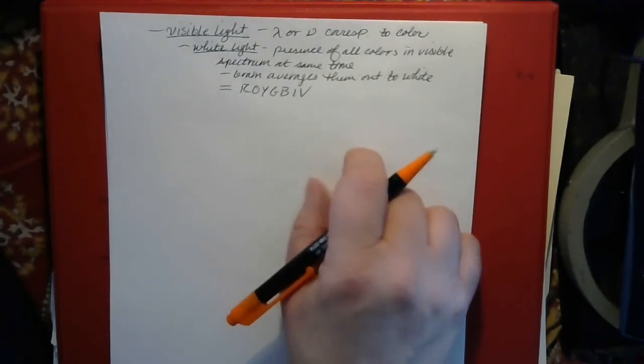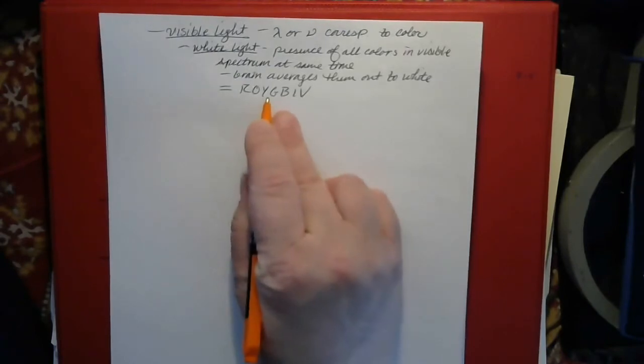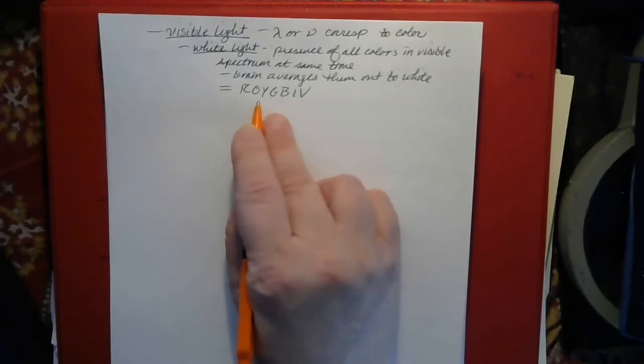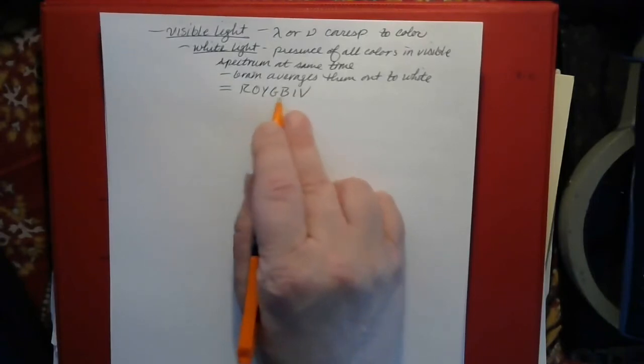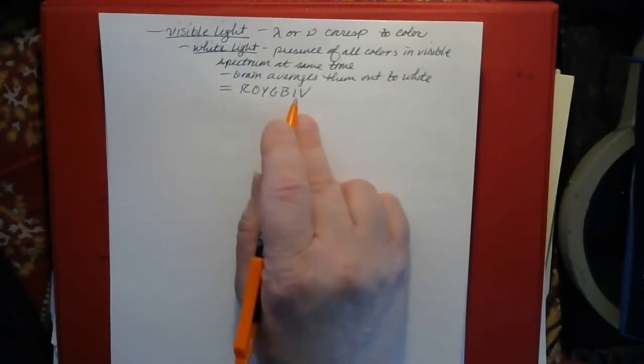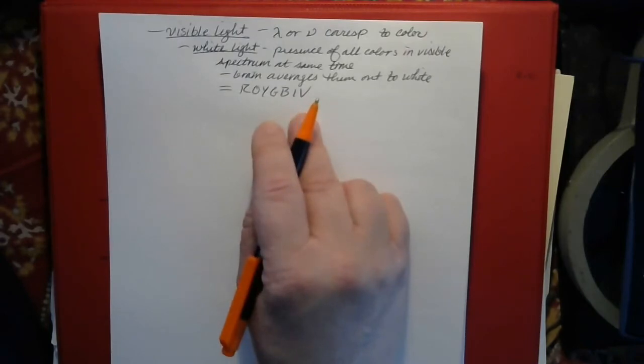When your brain sees representative examples of each of the colors in the visible spectrum, but there are certain shades of certain colors that you're not seeing, what your brain comes up with is white, but a different kind of white. It seems kind of unnatural and unsettling in some ways, because it's not the white light that humans evolved to be accustomed to.